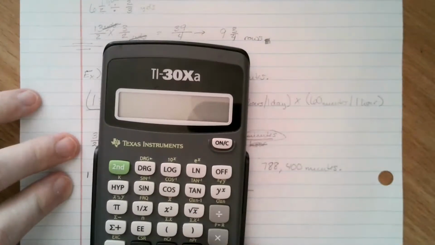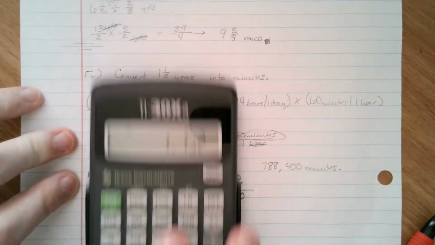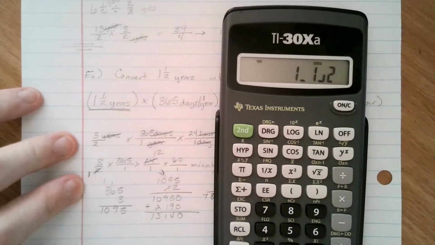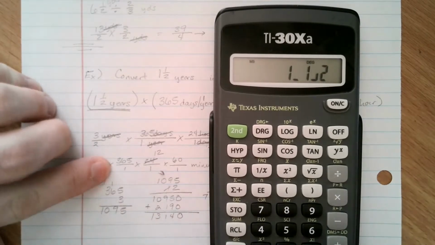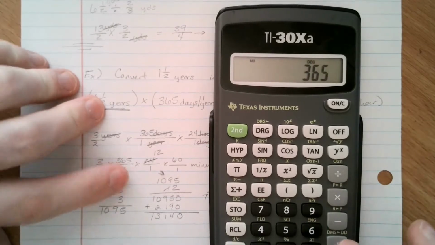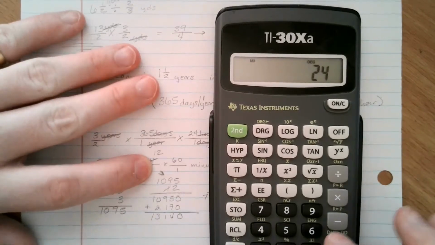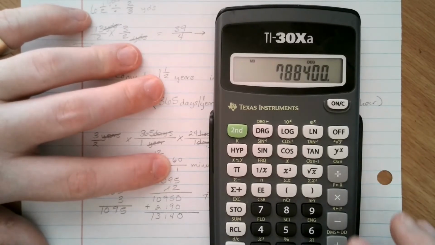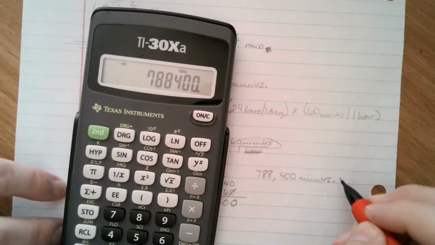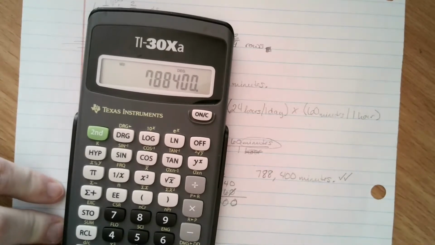Now, before moving on, let us check. We have 1.5 years times 1.5 times 365 days per year times 24 hours per day times 60 minutes per hour. So yep, that achieves us that 788,400. Isn't that nice?